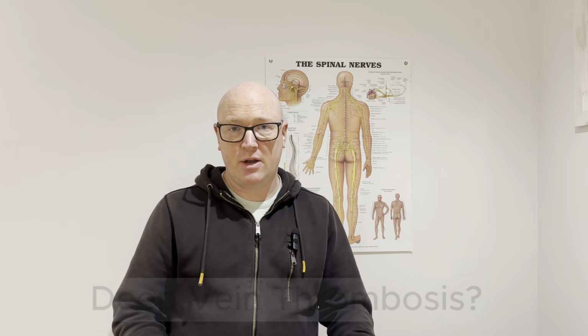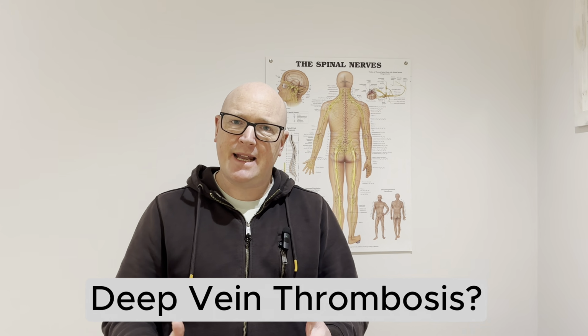Another thing is, of course, a more serious condition like a deep vein thrombosis, and they tend to present with a problem with huge amounts of swelling. Often redness and heat is accompanying it, and there's often a history, although not always, of perhaps post-surgery where it's been immobilized for a period of time, or say a long-haul flight, which again has been immobilized for a period of time.